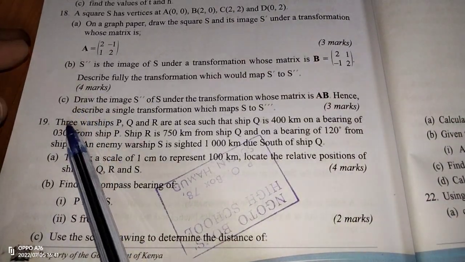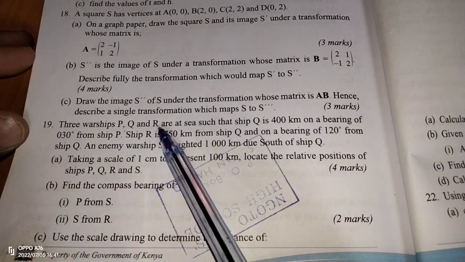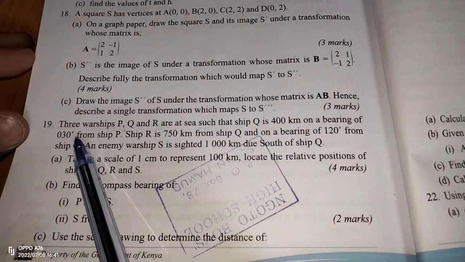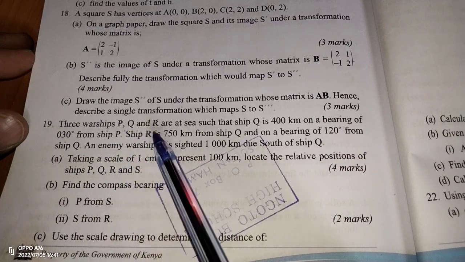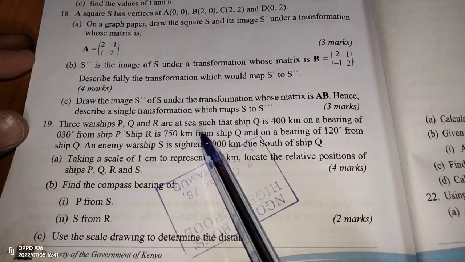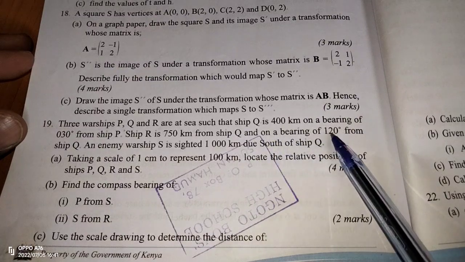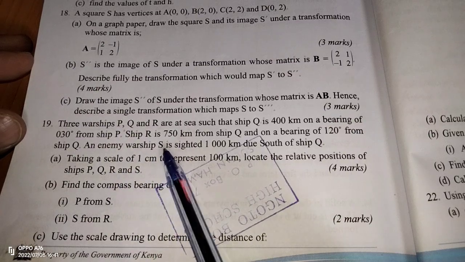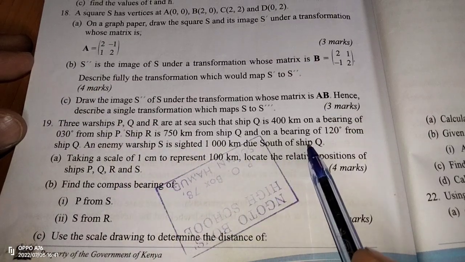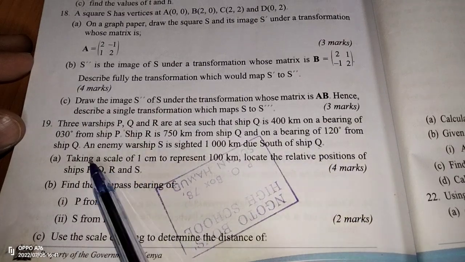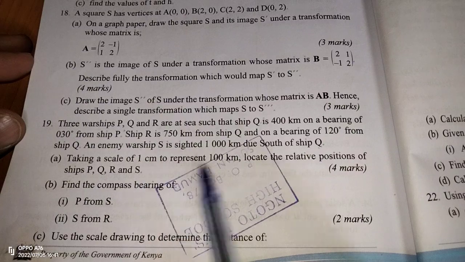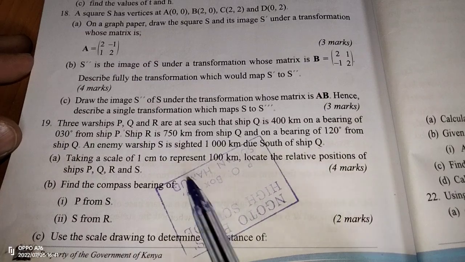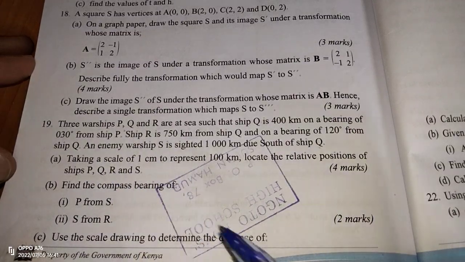So we are told that three warships, P, Q, and R, are at sea such that Q is 400 kilometers on a bearing of 30 degrees from P. Ship R is 750 kilometers from Q and on a bearing of 120 from Q. An enemy warship S is sighted 1,000 kilometers due south of Q. We are told to take a scale of 1 centimeter for 100 kilometers to locate the relative positions of the ships P, Q, R, and S.